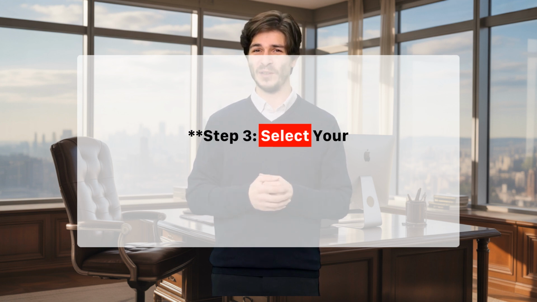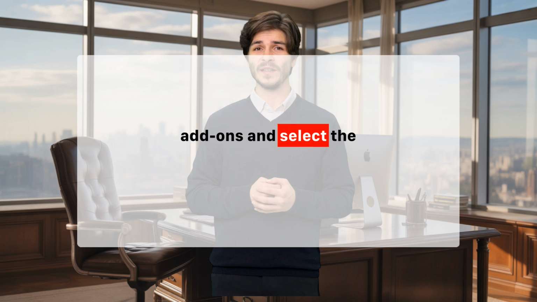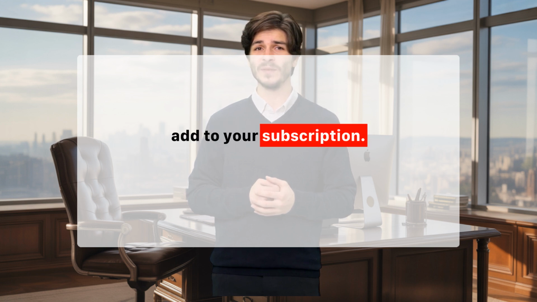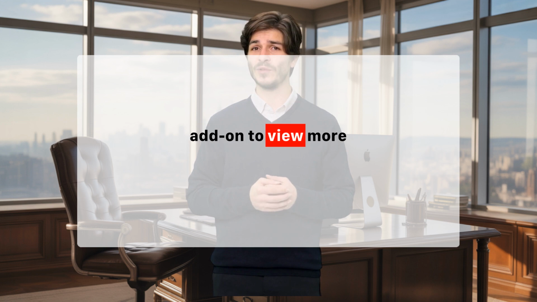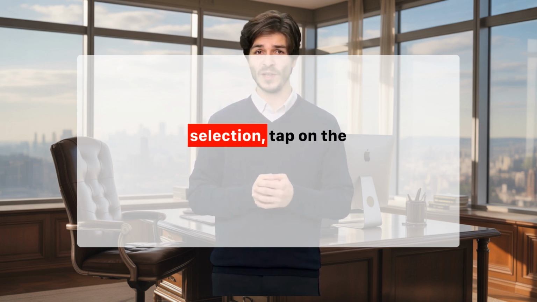Step 3. Select your desired add-ons. Browse through the available add-ons and select the ones you wish to add to your subscription. Click on the specific add-on to view more details, including pricing and channel availability. Once you've made your selection, tap on the Add button.